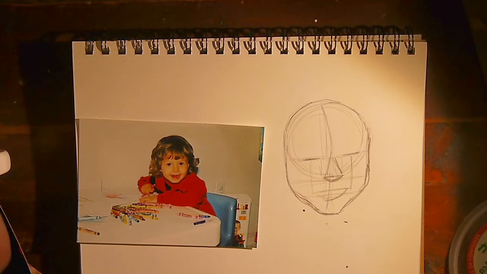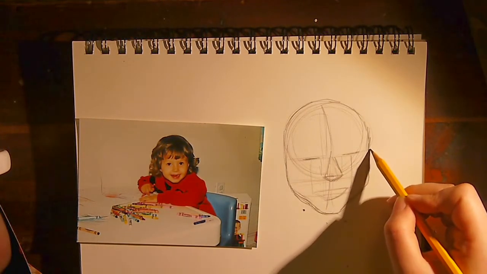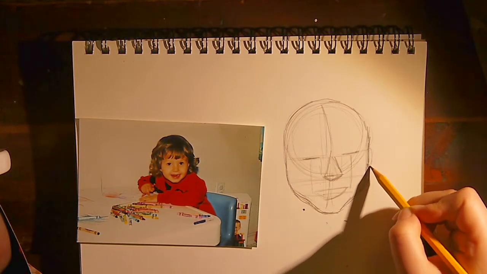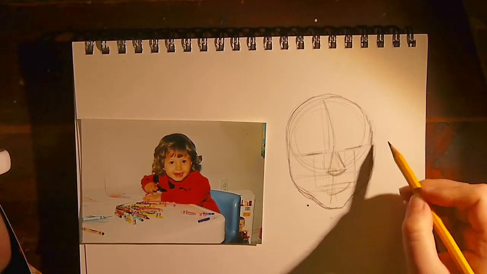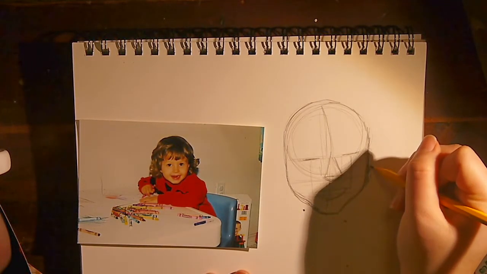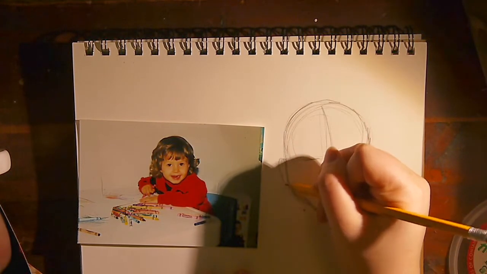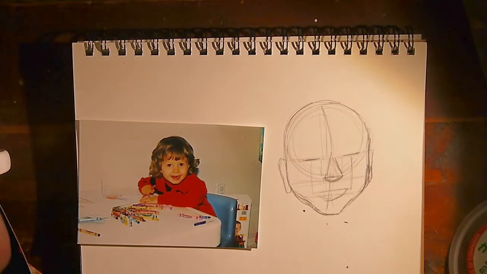And last but certainly not least, we are going to draw the ears. Now mine, you can kind of see a little bit of them, so I'm just going to draw them anyway, and then probably cover them up with hair. So again, they start at your eye line and go down to the top of your mouth, or nose really, but it depends on what ear shapes you have.